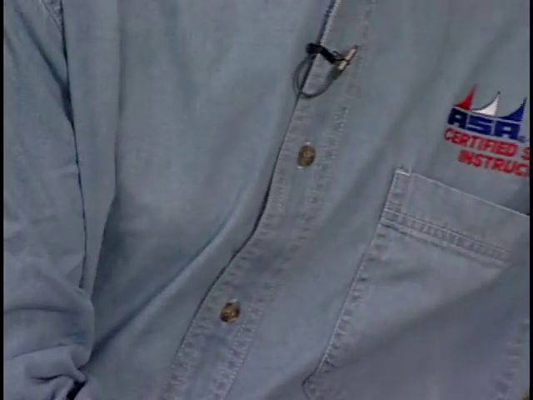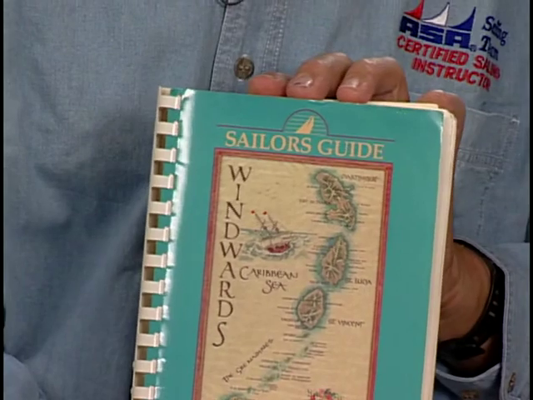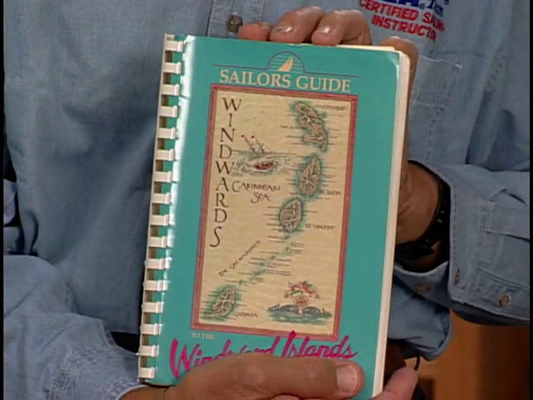And the last that I'll show you is a cruising guide. There are publications like this for every area of the world that you might want to sail in. You can do some research on the internet and find out which cruising guides apply. These are written with the intention of helping small boaters, people that are sailing recreational types of boats.